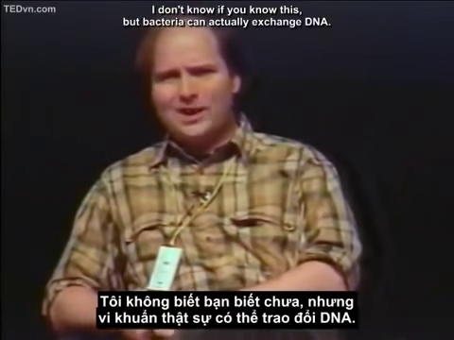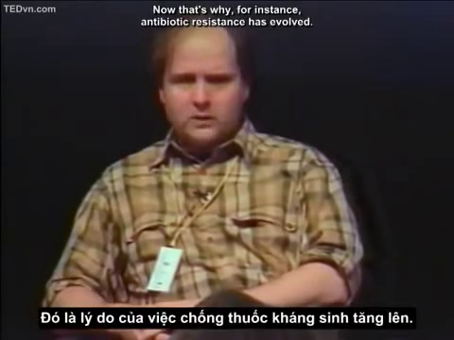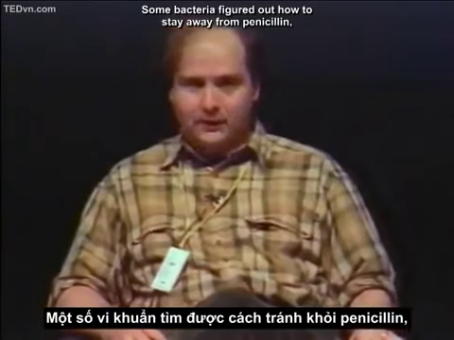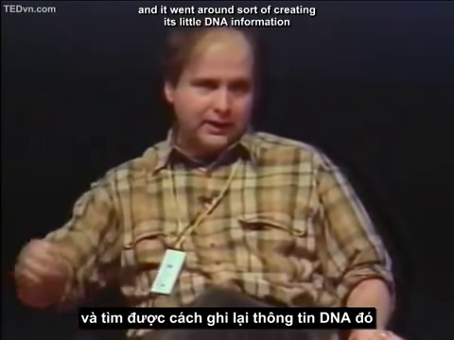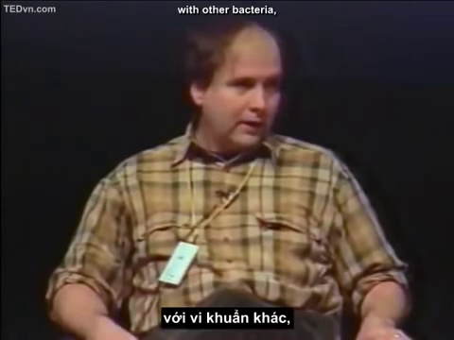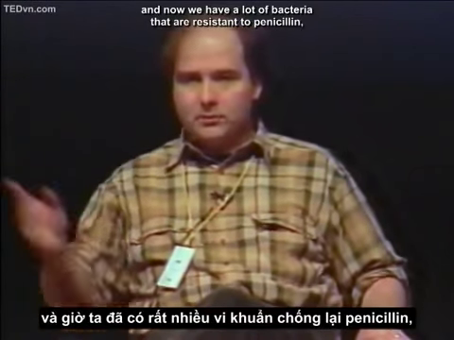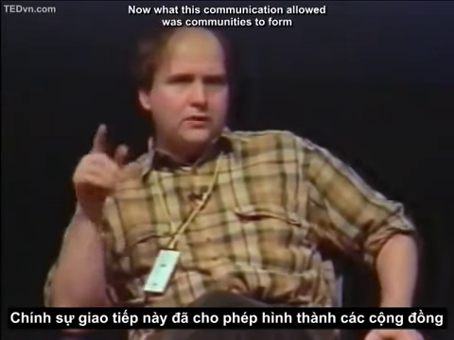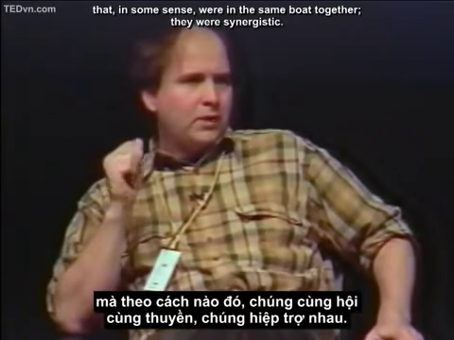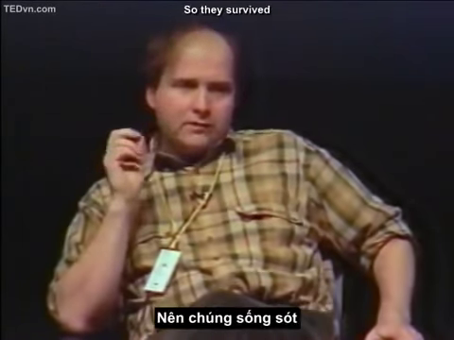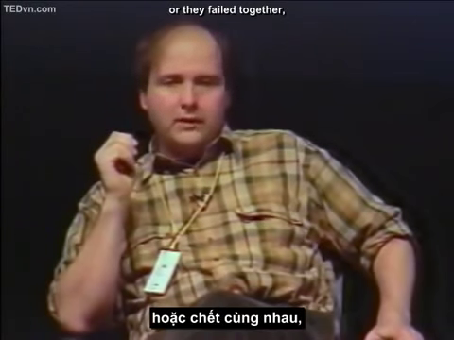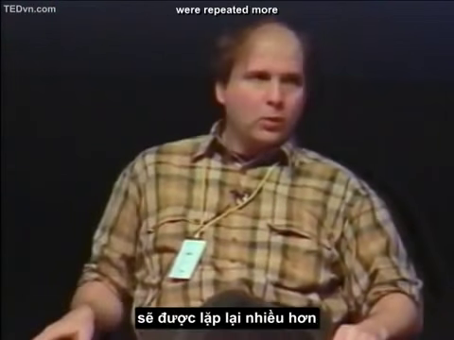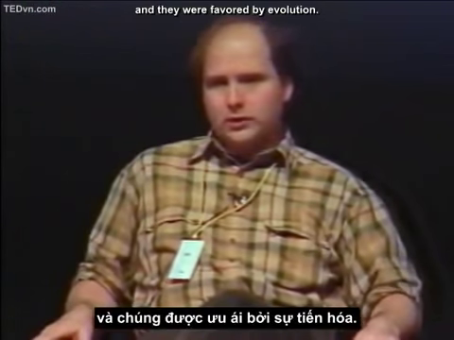I don't know if you know this, but bacteria can actually exchange DNA. That's why, for instance, antibiotic resistance has evolved. Some bacteria figured out how to stay away from penicillin, and it went around trading its little DNA information with other bacteria, and now we have a lot of bacteria that are resistant to penicillin because bacteria communicate. Now, what this communication allowed was communities to form that in some sense were in the same boat together. They were synergistic. So they survived or they failed together, which means that if a community was very successful, all the individuals in that community were repeated more, and they were favored by evolution.